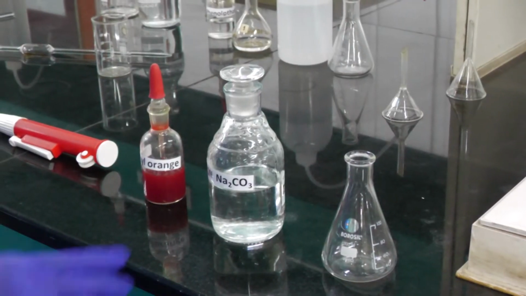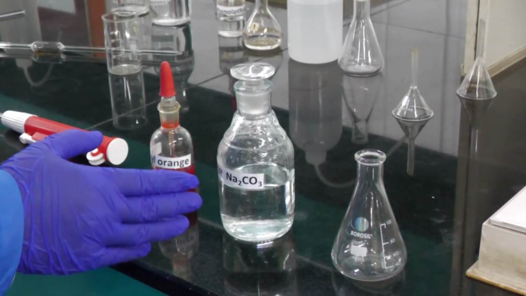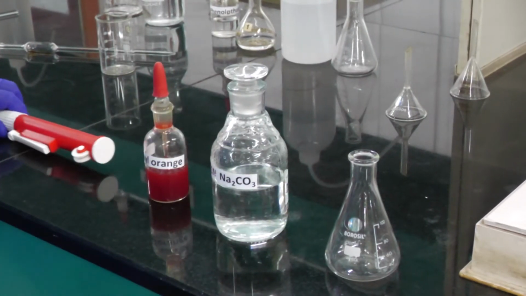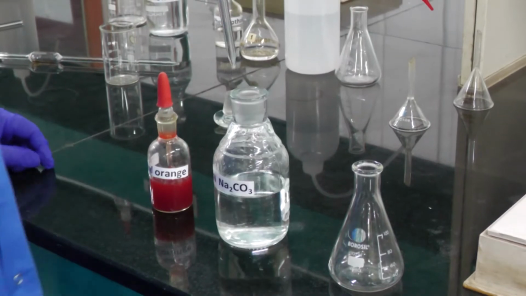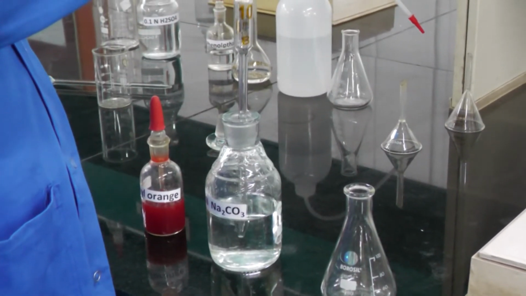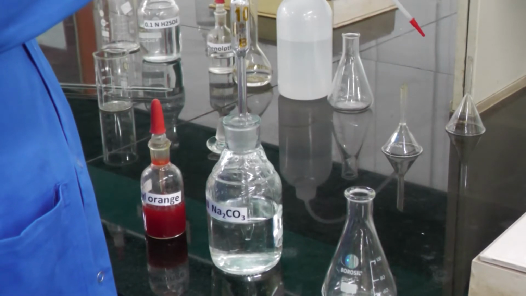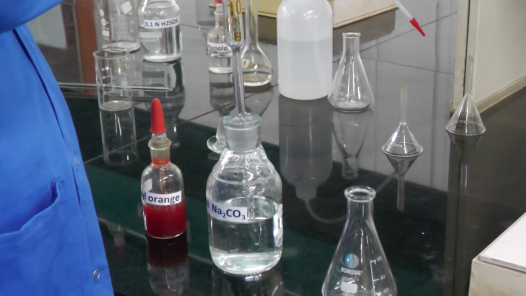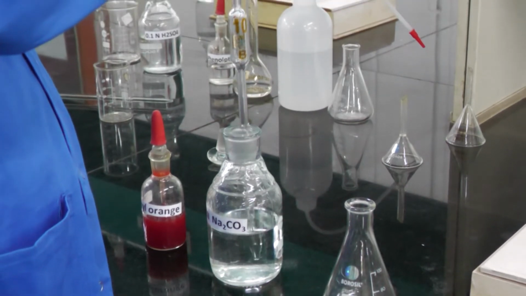Now I am taking 10 ml of 0.1 normal sodium carbonate solution into the conical flask with the help of the pipette. This above one is called the roller, and it will suck the solution into the pipette.